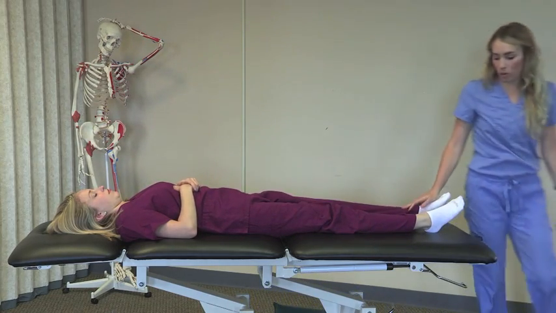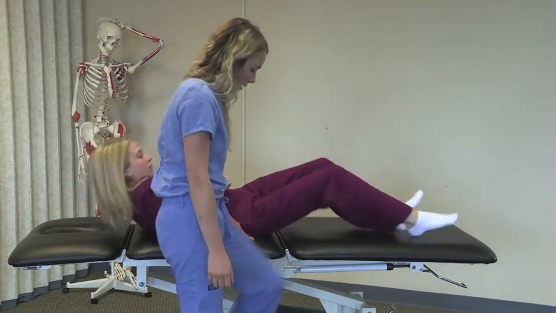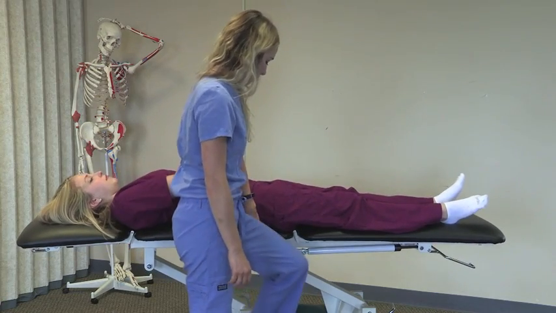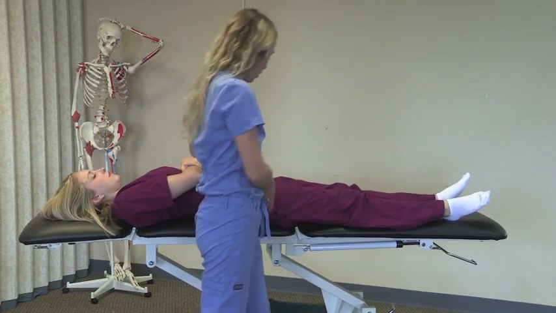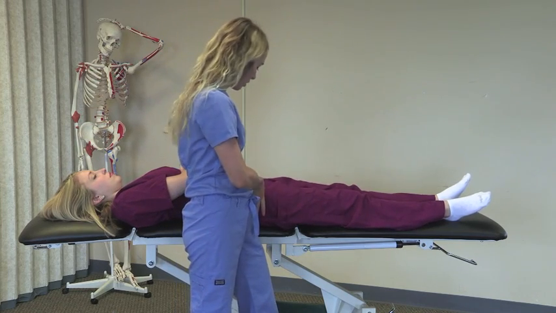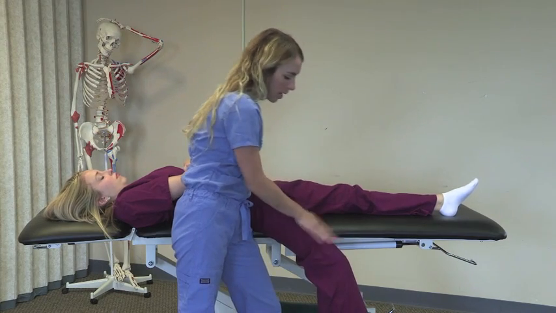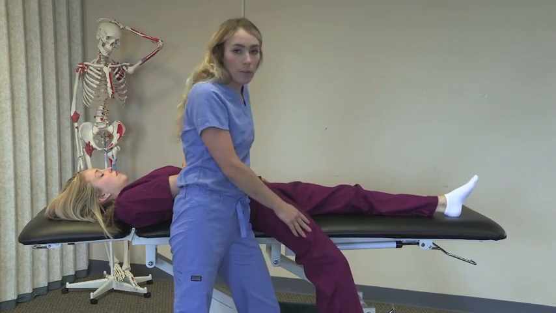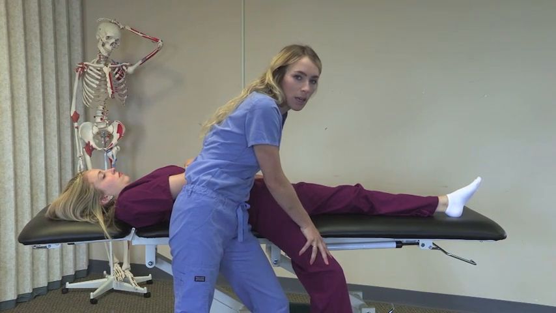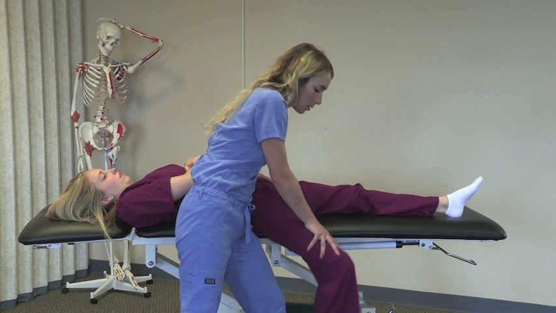To treat a posterior rotated innominate with muscle energy, we're going to have our patient scoot to the side of the table. You might have to lift your table up a little bit. A good way to do this is to face the same direction as the patient and have your hips right on each other. So then I'm going to drop this leg closest to me off the table. This is the side with the dysfunction. I'm going to stabilize that other hip and then push down and have my patient try to push this knee up to the ceiling. For 3, 4, 5, and relax.